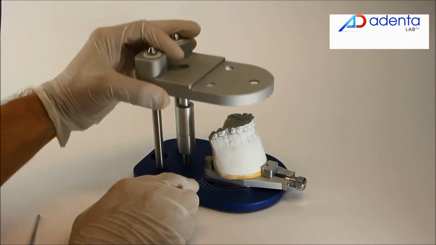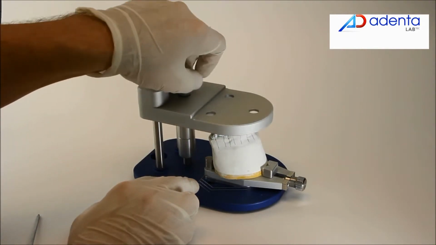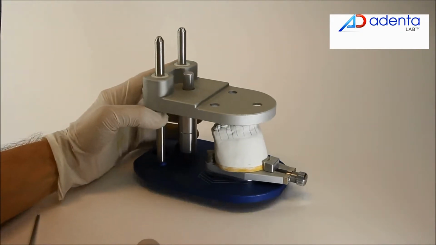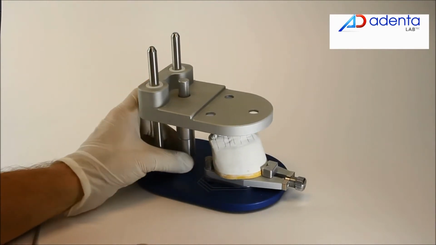If necessary, use the distance tube. Fix the setup transfer plate height to which the model will be duplicated.